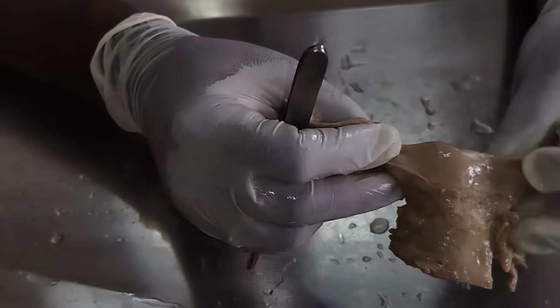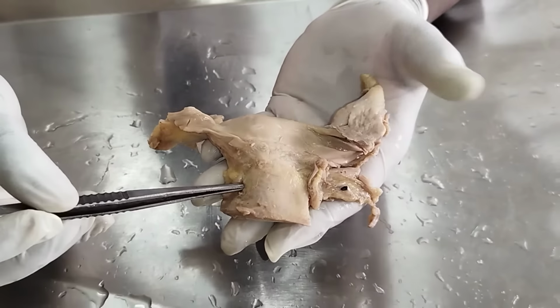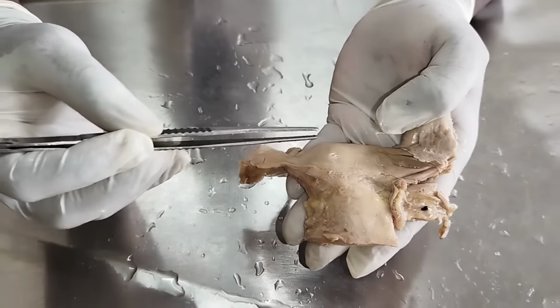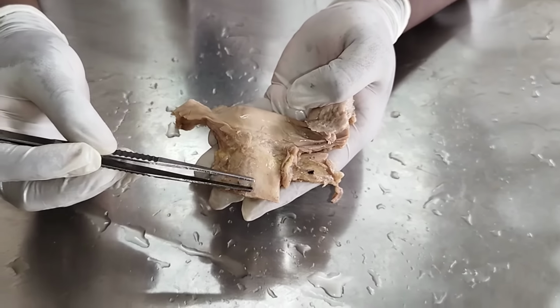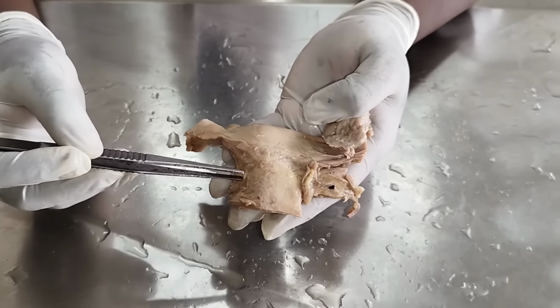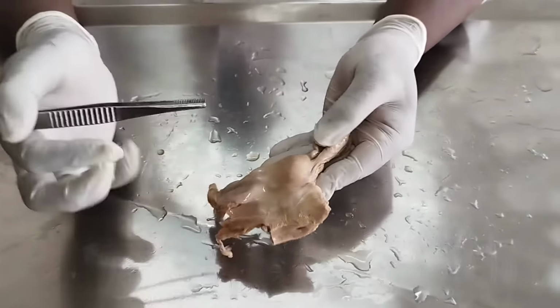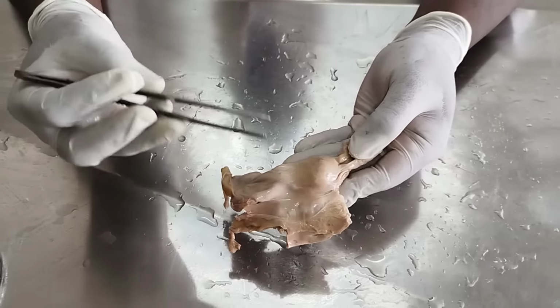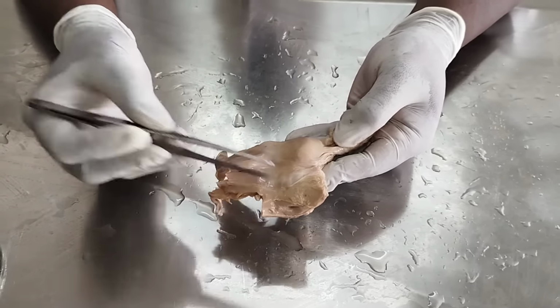So what we saw in the uterus were the parts of the uterus, that is the fundus, body, isthmus, and the cervix. Okay, so same thing on this surface: you can see the fundus, you can see the body, you can see the isthmus, and you can see the cervix.